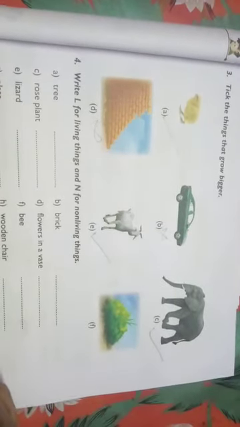Next, a car cannot grow. An elephant, yes, it can grow. A whale, no, it cannot. Goat, yes, it can. Next, we have, I think these are the plants. Yes, you can tick on it grows. Plants can grow.